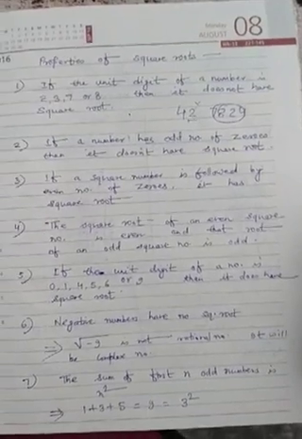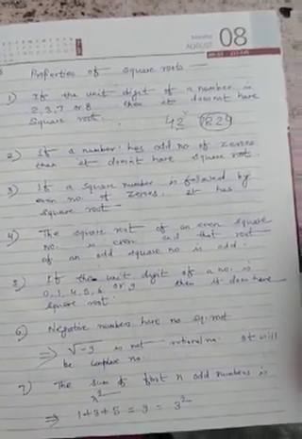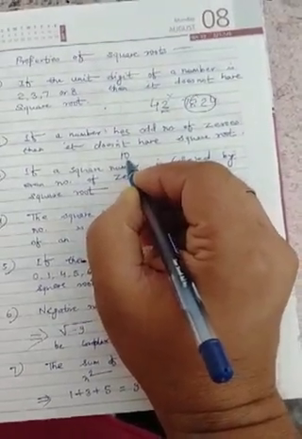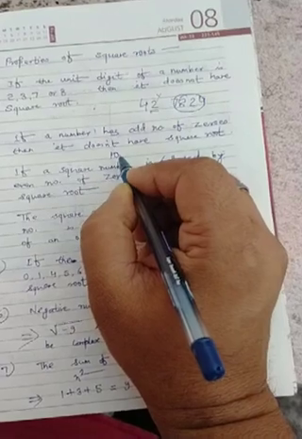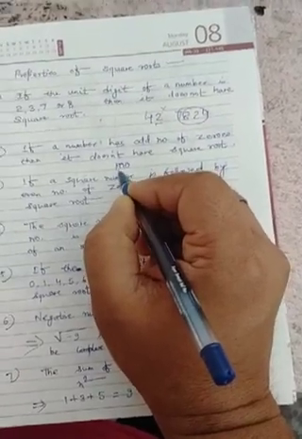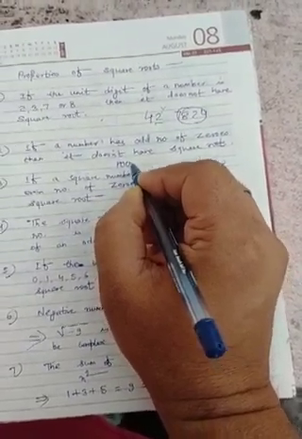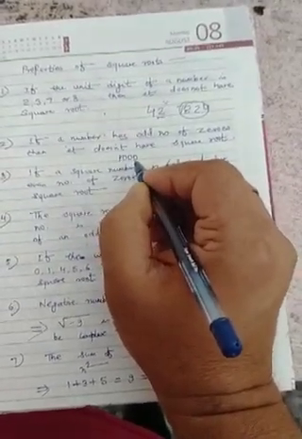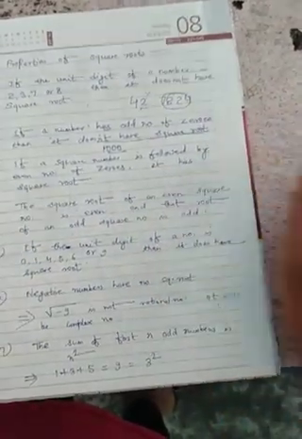Now the second property is, if a number has an odd number of zeros, then it does not have a square root. Odd number of zeros means what? If I am writing 10, this is the number 10, we cannot have a square root of this. Or if I add one more 0 here, it becomes an even number of zeros, so an even number of zeros can have a perfect square. But if I add one more 0, it becomes 1000. So 1, 2, 3, three zeros, that means an odd number of zeros. An odd number of zeros can never have a perfect square root.